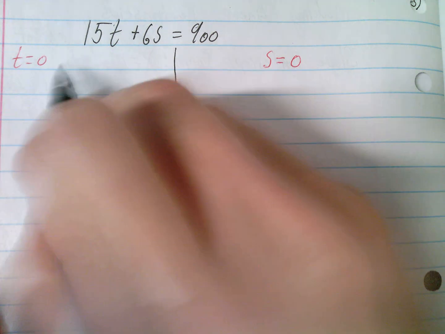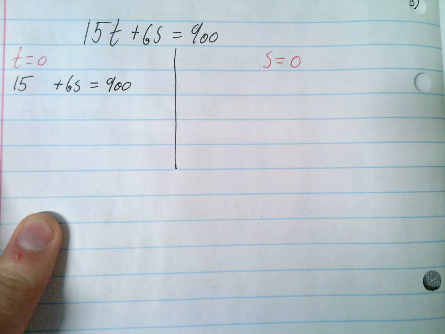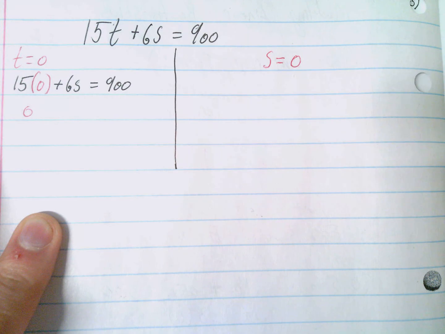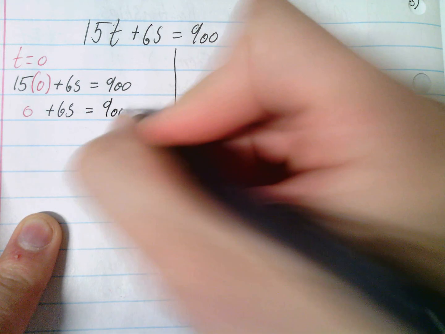Well, if I plug 0 in for t, here we go, 15 times 0 plus 6s equals 900. So I'm plugging in 0, 0 is taking the place of t. 15 times 0 is 0. 0 plus 6s is equal to 900.